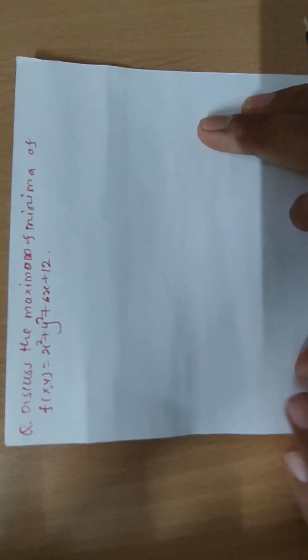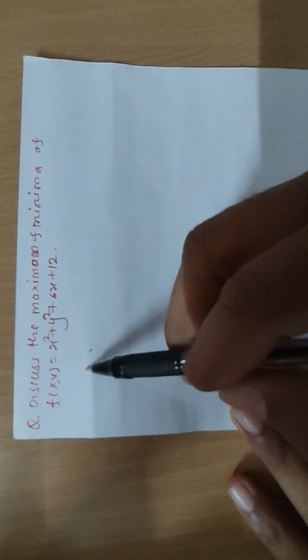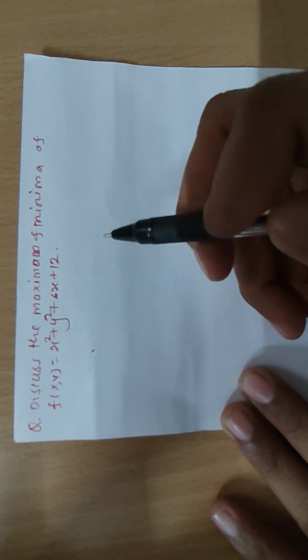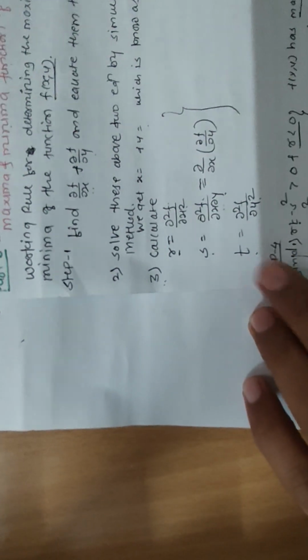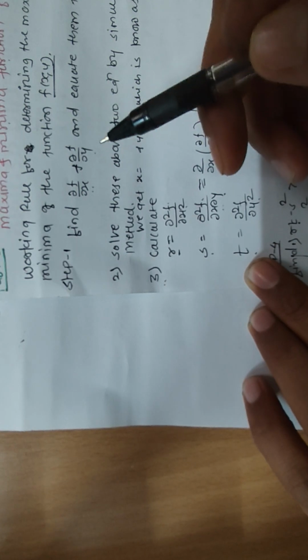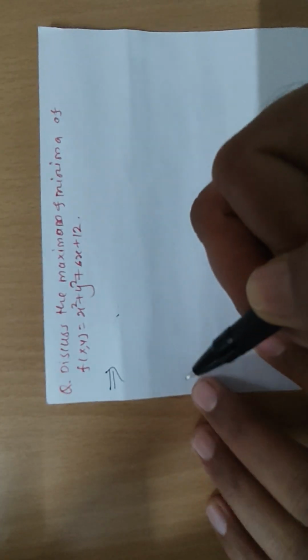Dear student, in this question we have to find the maximum and minimum of f of x comma y equal to x square plus y square plus 6x plus 12. Look at these steps very carefully. Once again, you first have to find del f upon del x and del f upon del y.